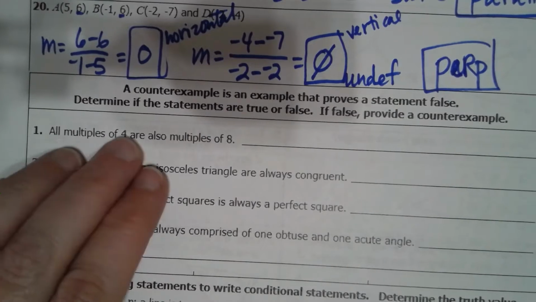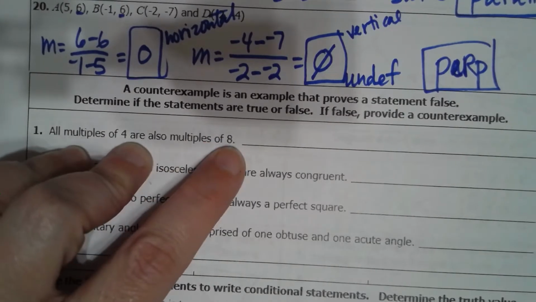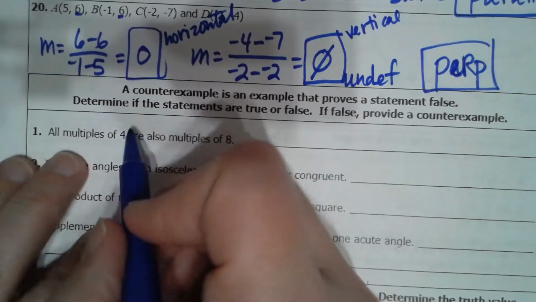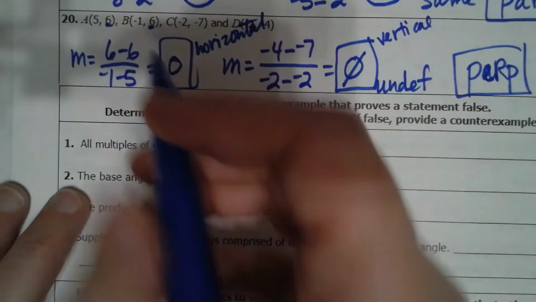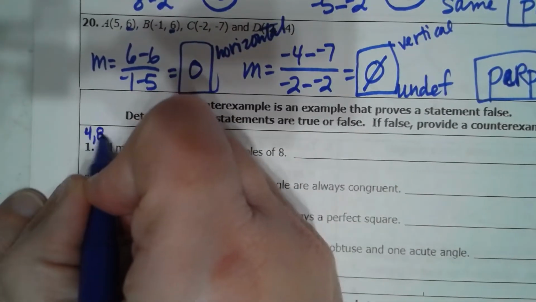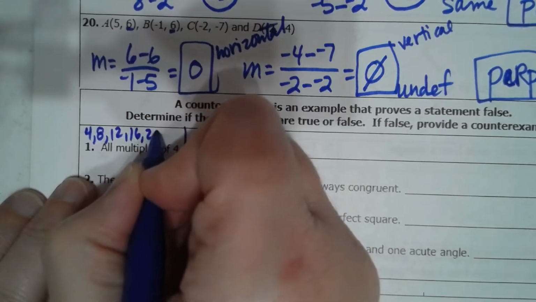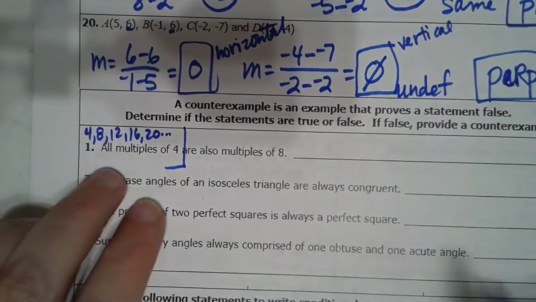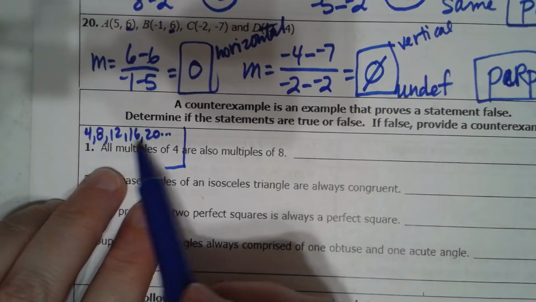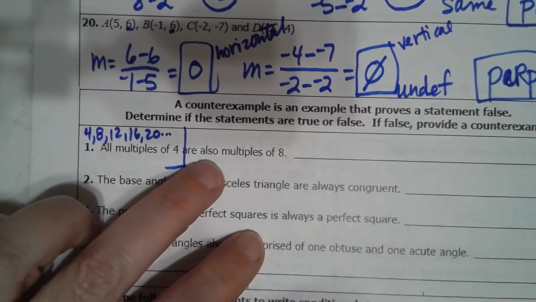So this says all multiples of 4 are also multiples of 8. So I'm going to look at the multiples of 4: 4, 8, 12, 16, 20, etc. This statement says all of these multiples of 4 are also multiples of 8.